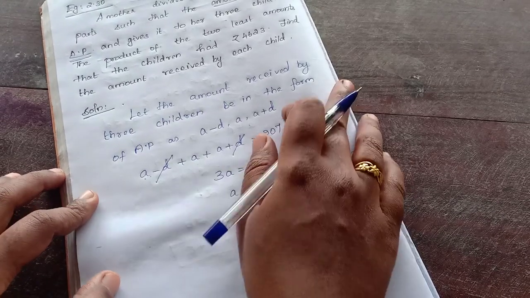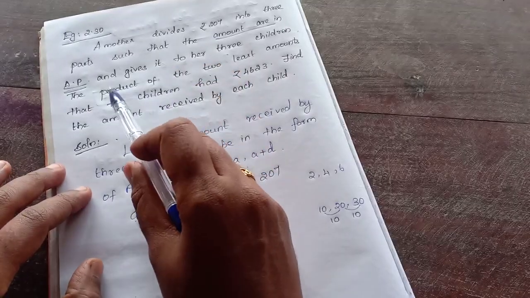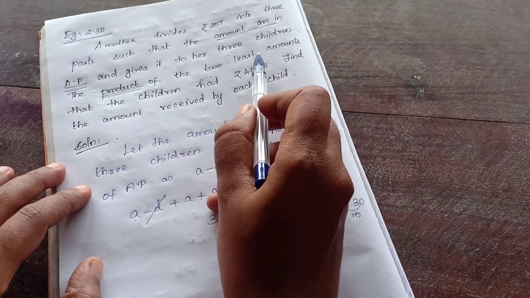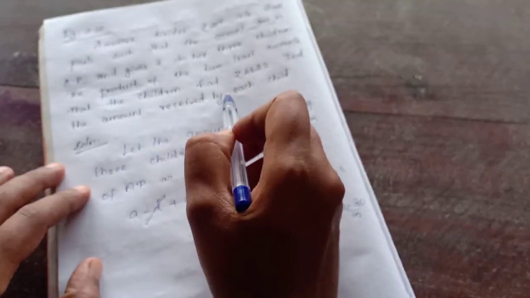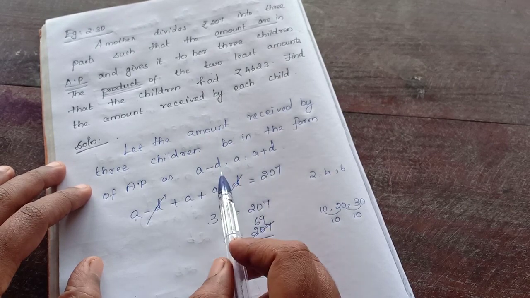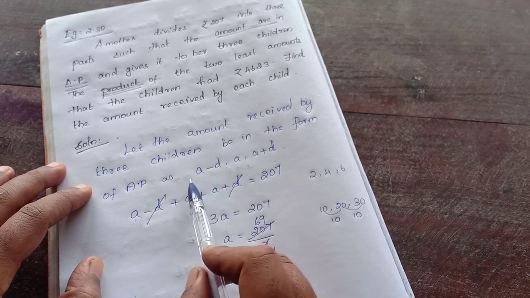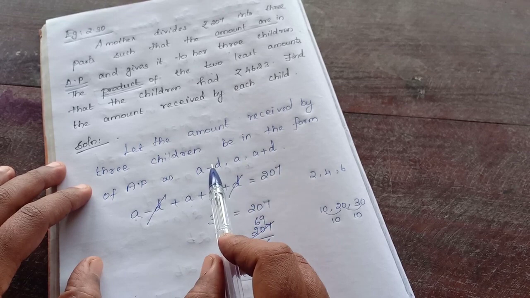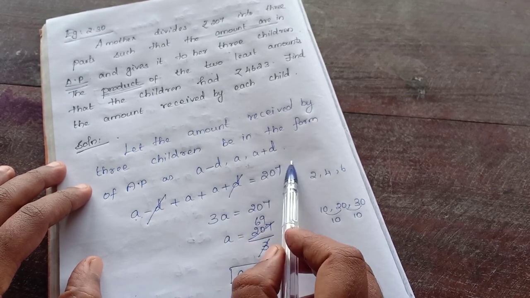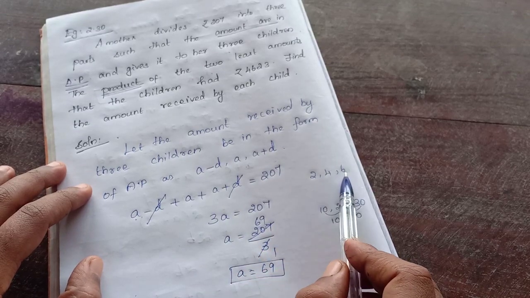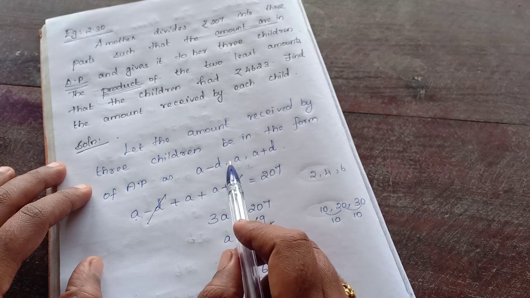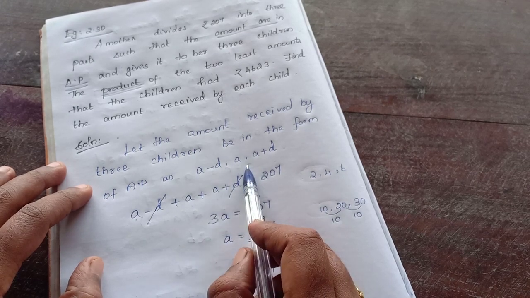Now one more hint they gave. The product, meaning multiplication, of the 2 least amounts that the children had. Here we took 3 numbers, no? In AP there are 3 numbers: A minus D, A, A plus D. Among these 3 numbers, select the 2 least amounts. This is an increasing sequence. Here in 2, 4, 6, the first 2 are the least amounts. In 10, 20, 30, the first 2 are the least amounts. Similarly here, A minus D and A are the least amounts.